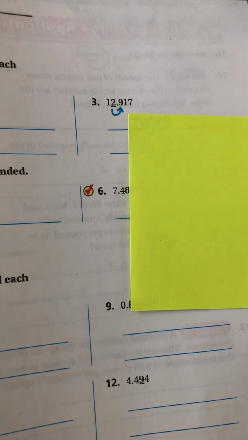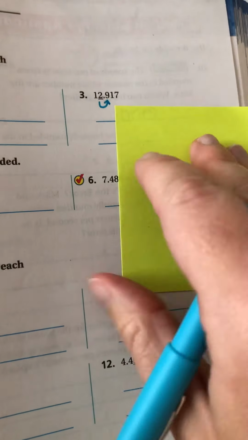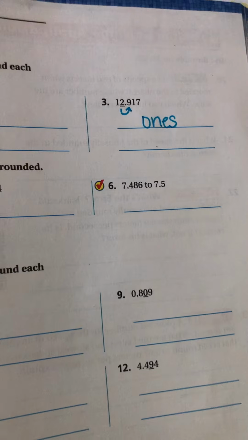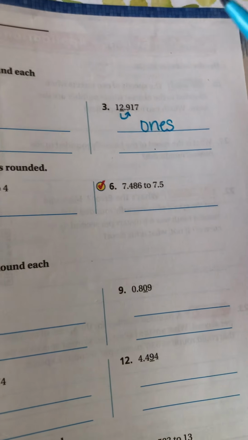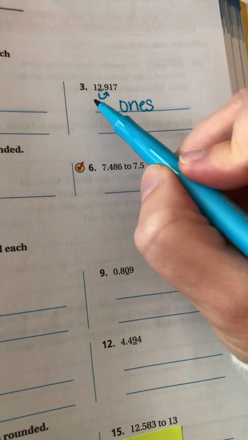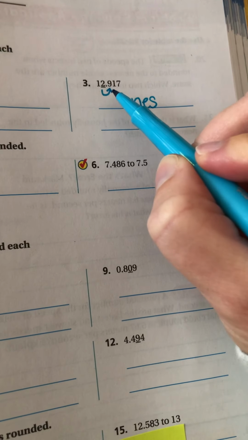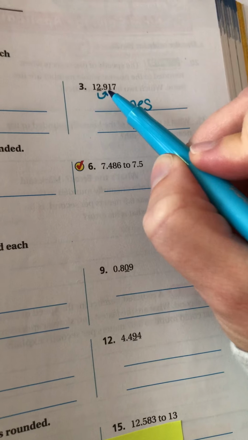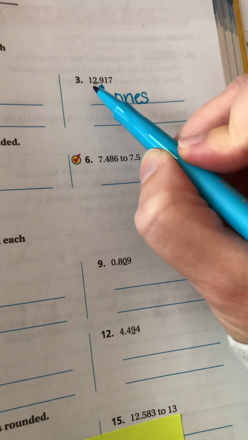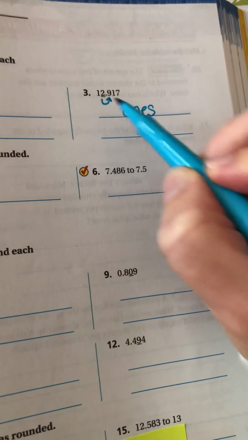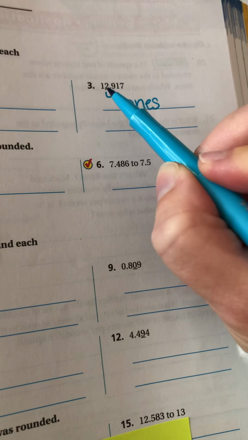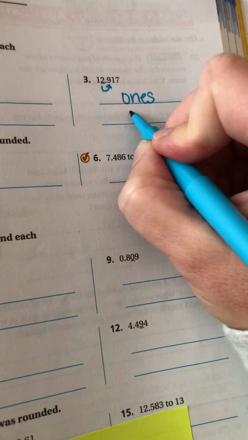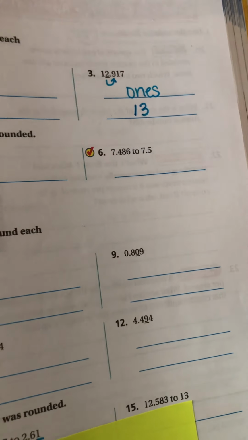Okay, now number 3 has the digit 2 underlined. That place value is the ones place value because it's to the left of the decimal point. So make sure that you notice that, because when I look to my boss lady next door, that's the 9. That 9 says that 2 has to bump up. So I'm rounding to the ones place, and the boss is telling me I have to bump up. So I bump up to 13.